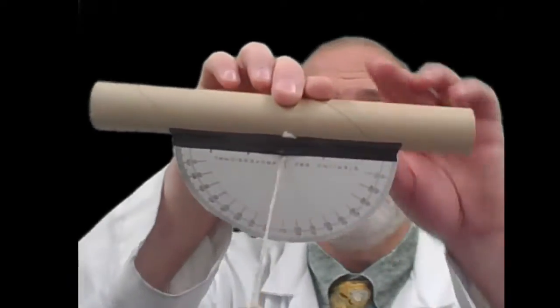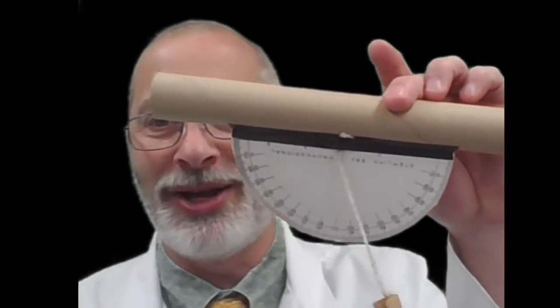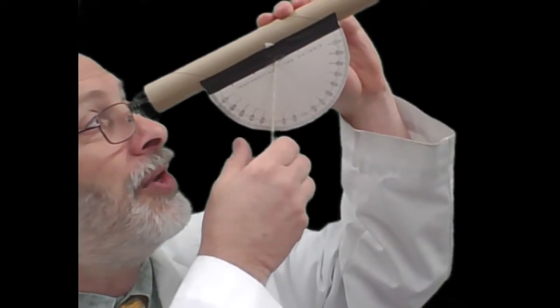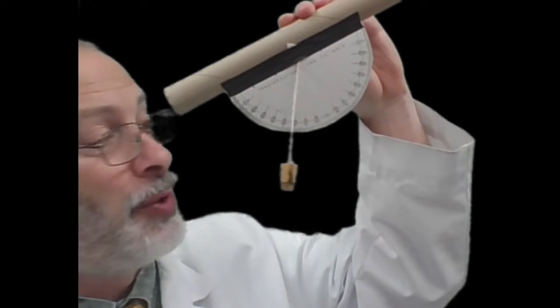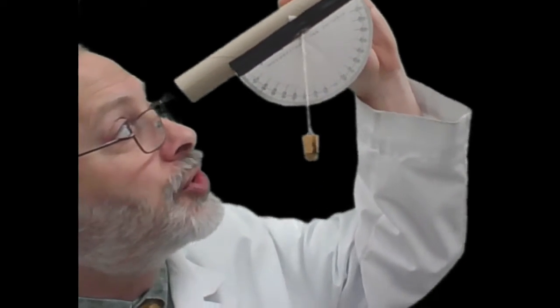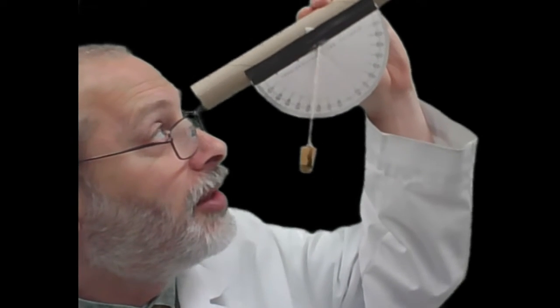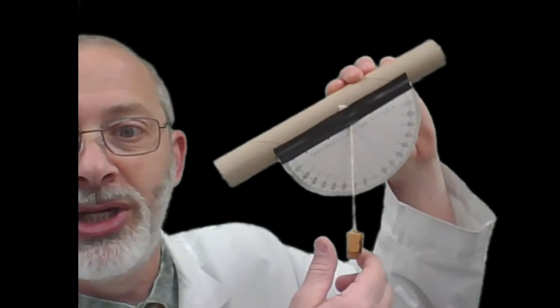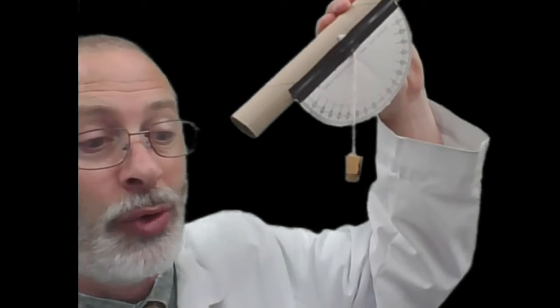It's basically a cardboard tube that you're going to be looking through with a protractor attached to it and a little hanging bob of weight. When you move the tube up or down, it changes the direction of the angle that you are looking at.